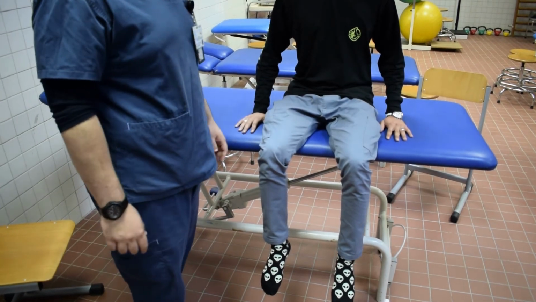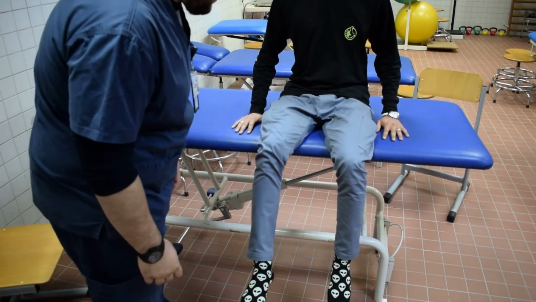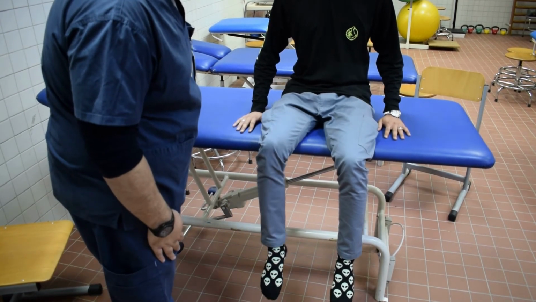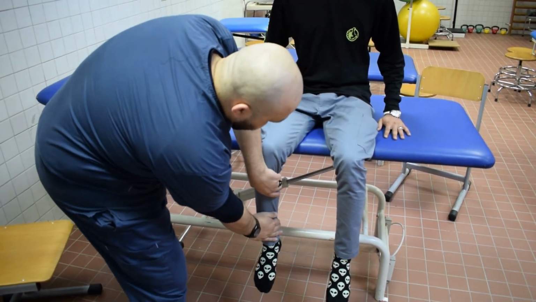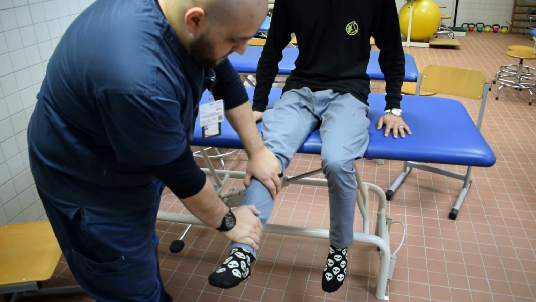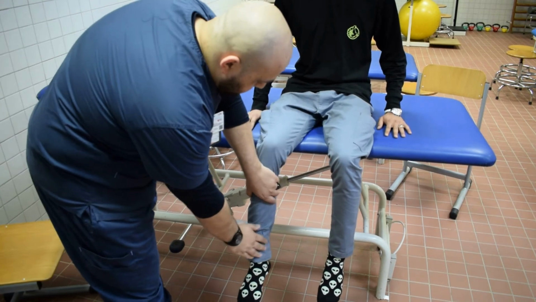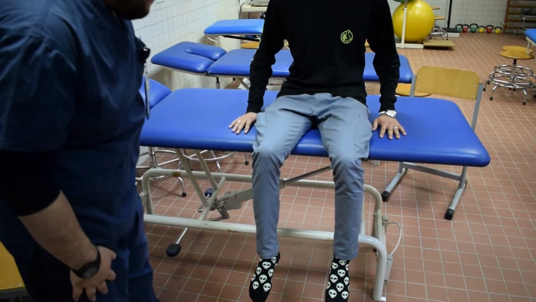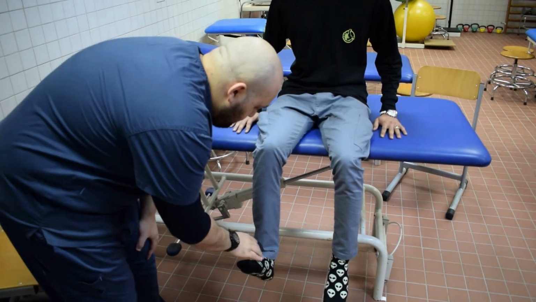Next test is for knee extension. Please elevate your leg. Okay. For power. Good. The third test is for ankle dorsiflexion. Okay.